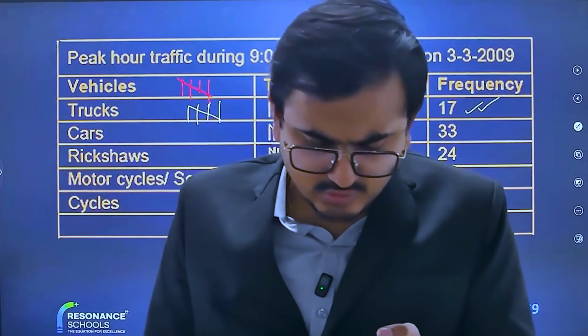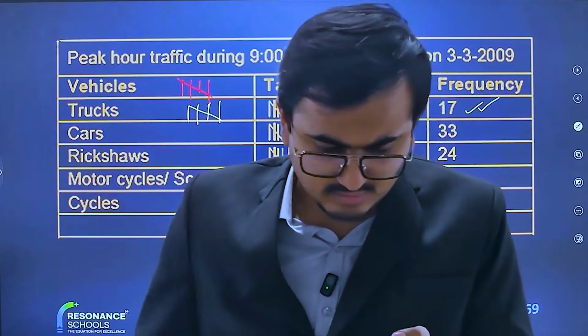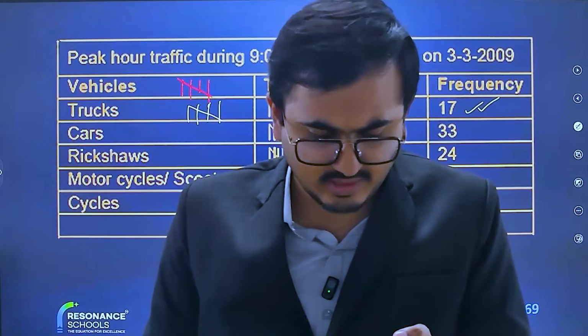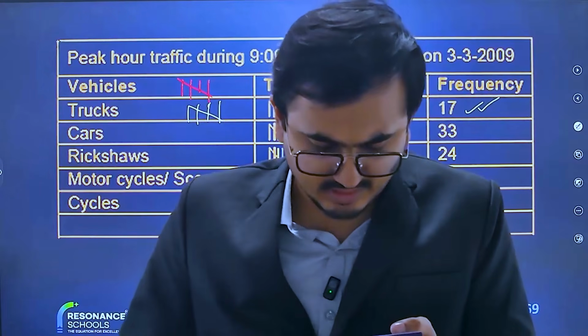No need to draw this table. No, that won't be a line of symmetry, but good effort in drawing that.